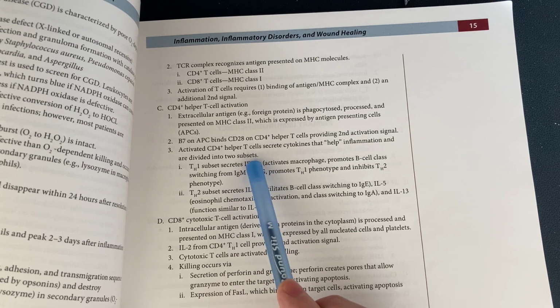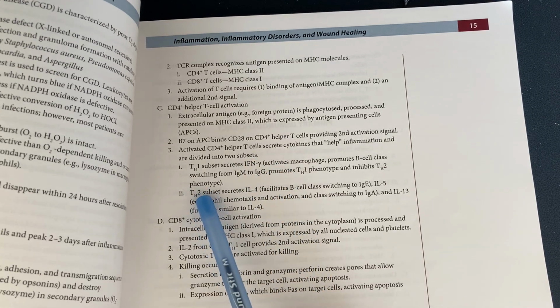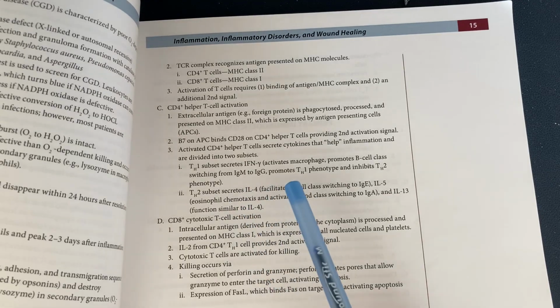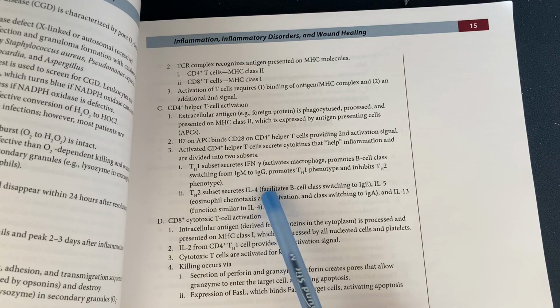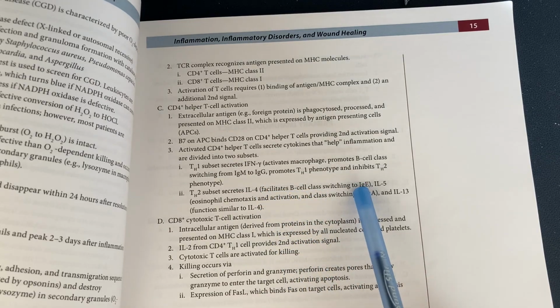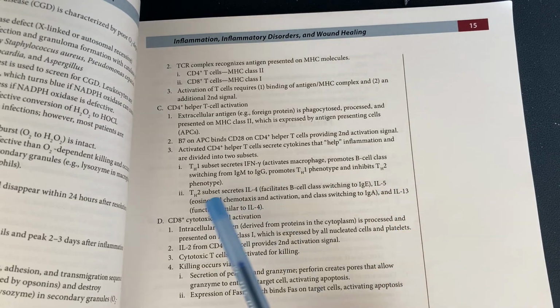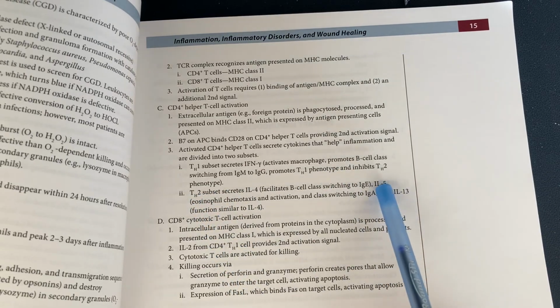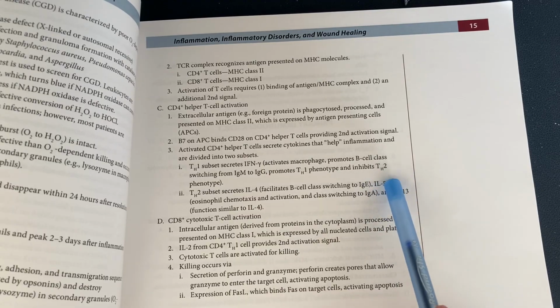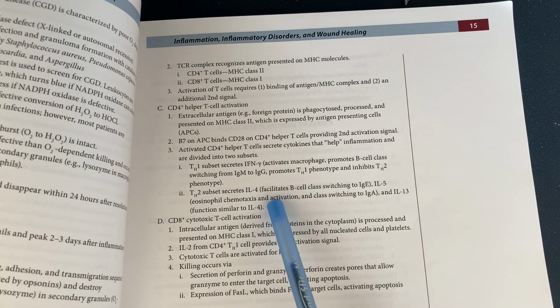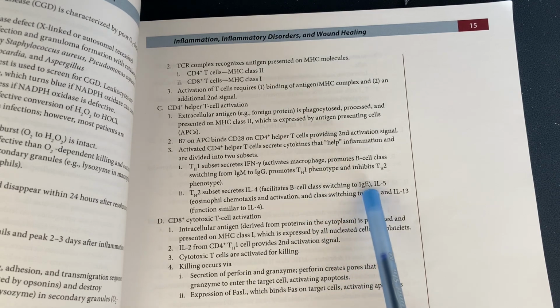Now, the Th2 subset will secrete the interleukin-4 or the IL-4, and the interleukin-4 will facilitate the B-cell class switching to the immunoglobulin E or IgE. The Th2 subset also secretes interleukin-5, and this interleukin-5 will facilitate eosinophil chemotaxis and activation, and also the class switching to immunoglobulin A or IgA.